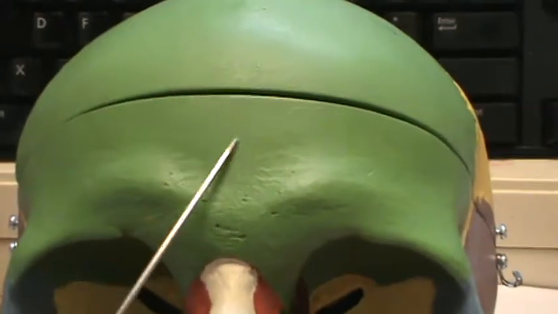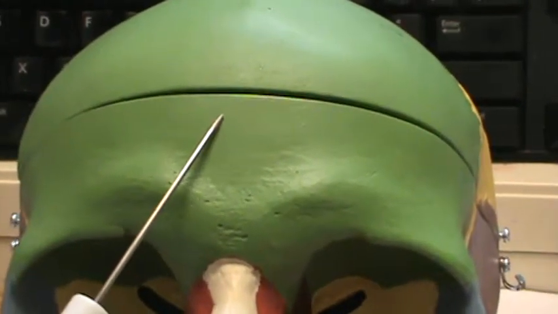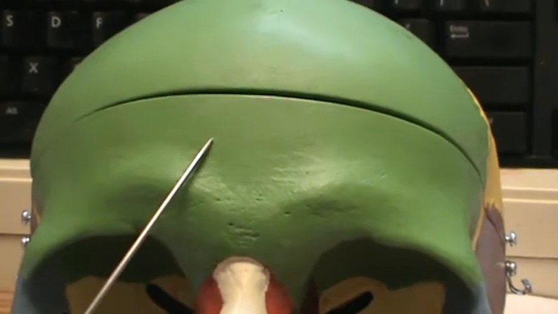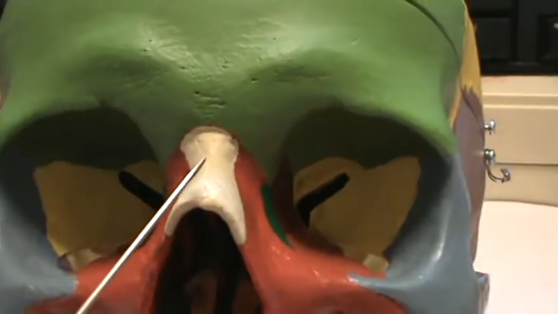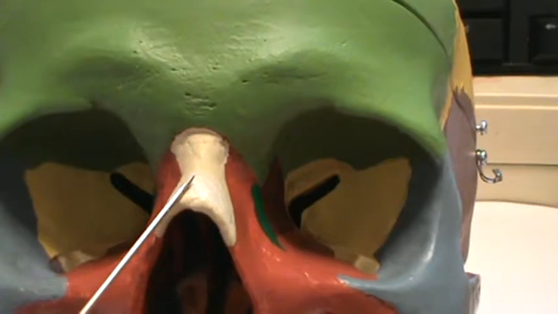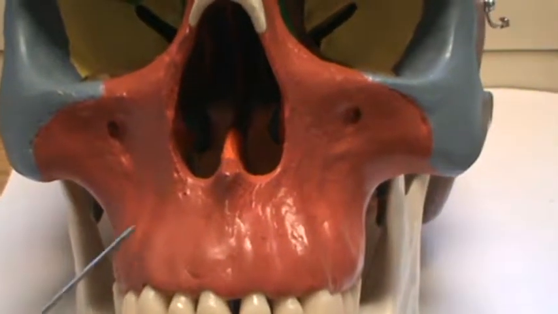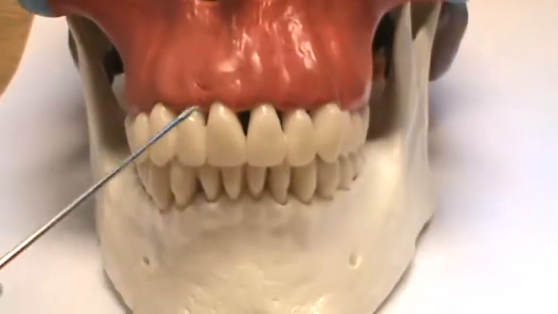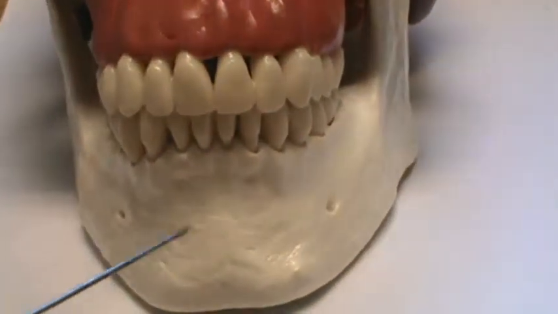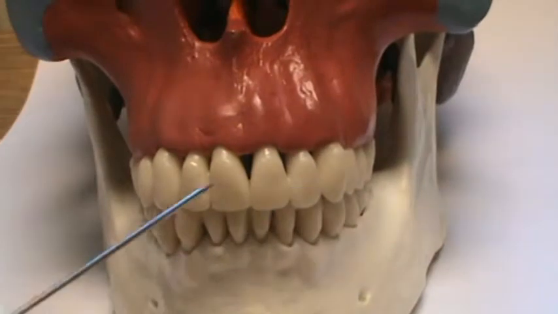First of all, number one, I'm going to put it like this. We have the frontal bone. Okay? And then we come down and we see a bone that's located right here, and that is the nasal bone. Okay? Further down, we have the maxilla. Down here, we have the mandible. And of course, we have the teeth.